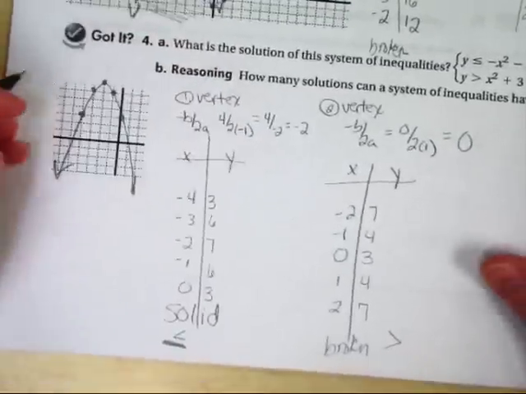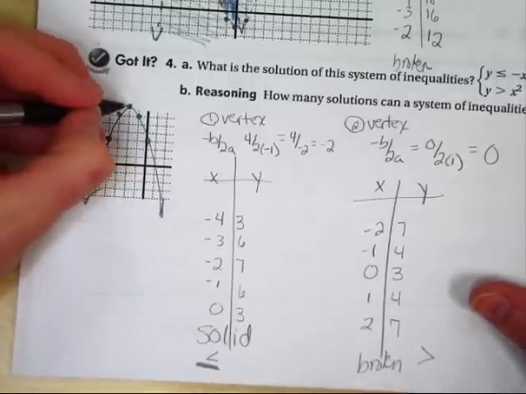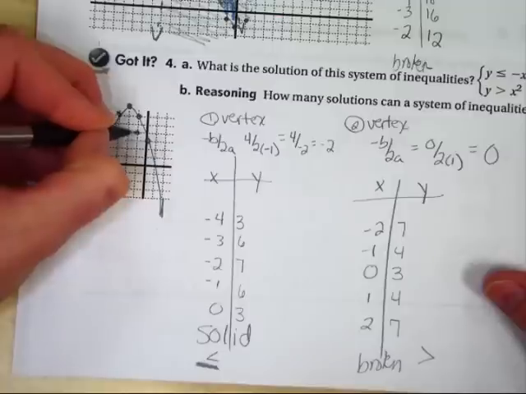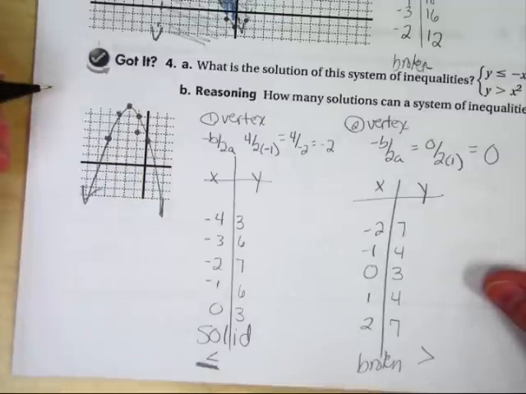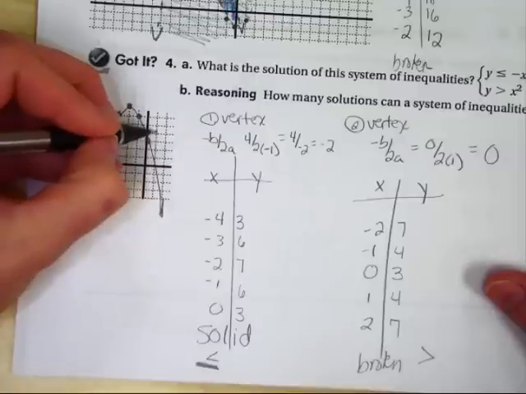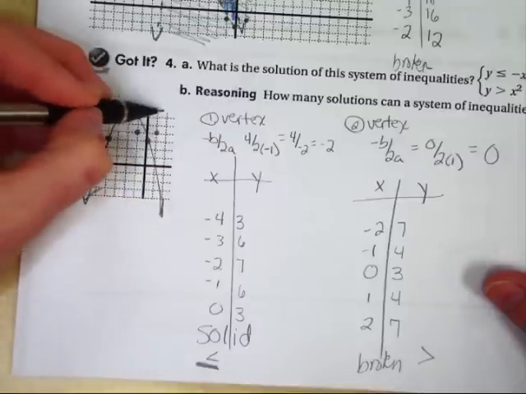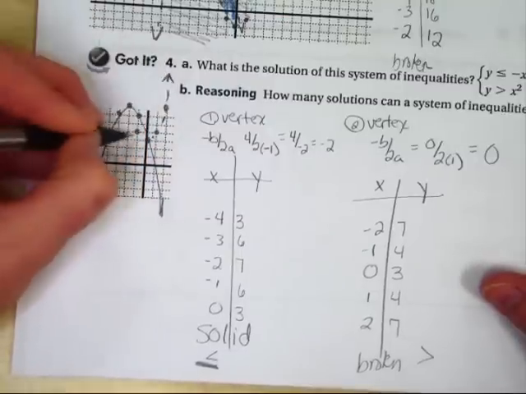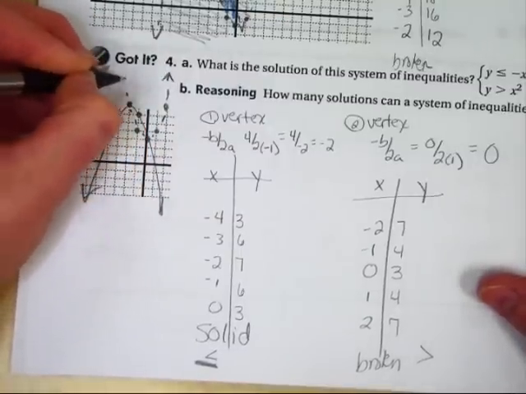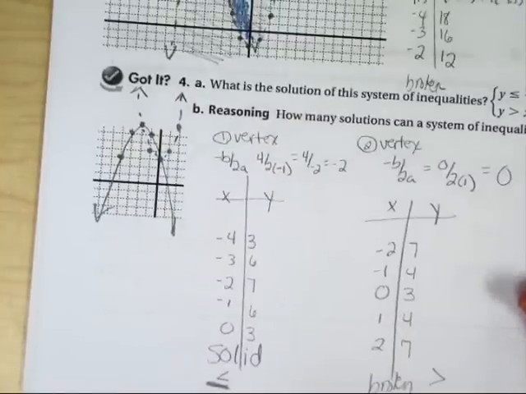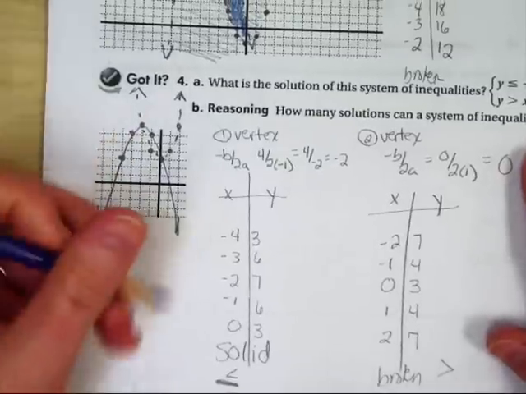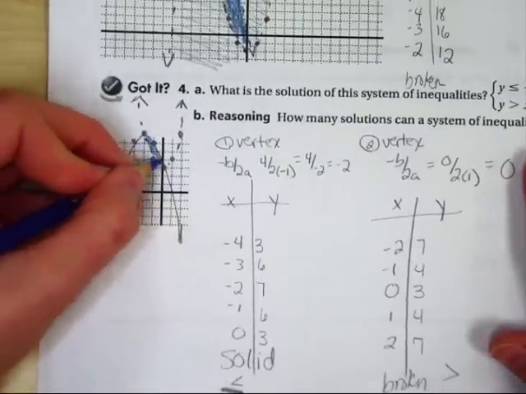Let's plot our points. Negative 2, 7 is the same. Negative 1, 4. 0, 3 is the same. 1, 4. And 2, 7. This one will be a broken line. And now let's figure out. It's going to be below the solid line because of less than, and above the broken line. Where does that intersection happen? Right in this little area.